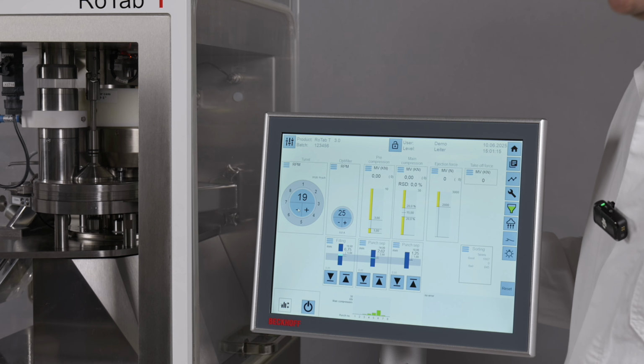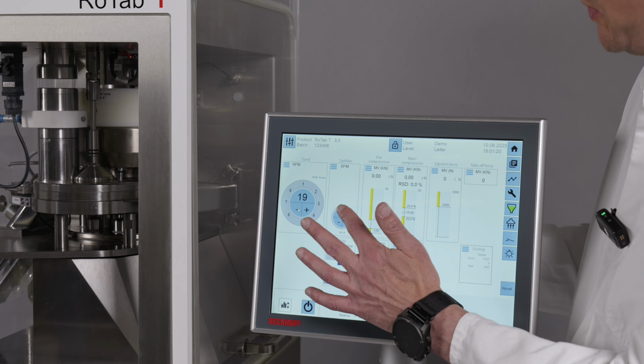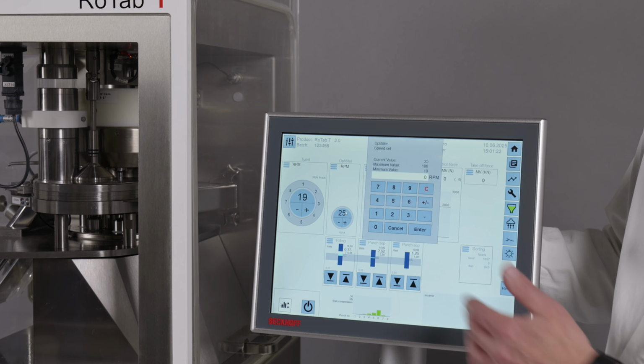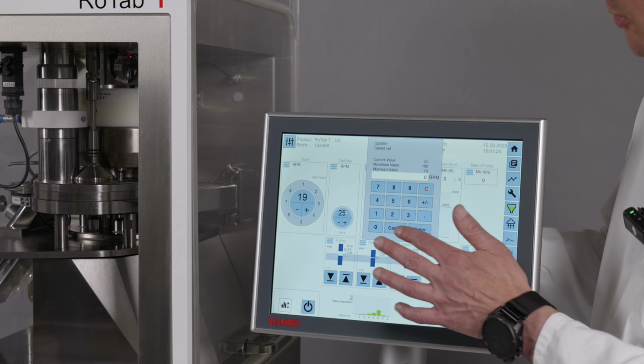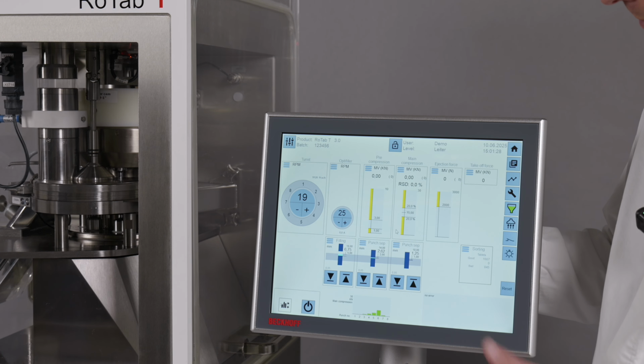In the next field, you have the control about the OptiFiller. So it's the same as for the turret speed. If you tap here on this field, you get this pop-up menu and you can change the speed, or you can do it by this plus and minus button.